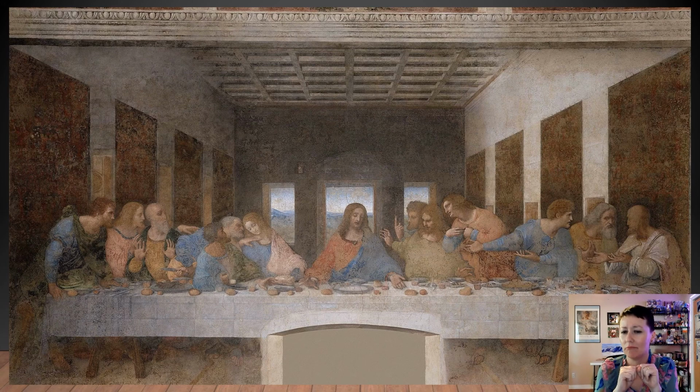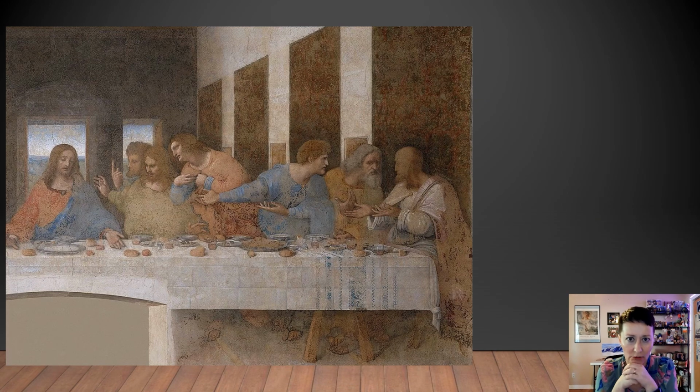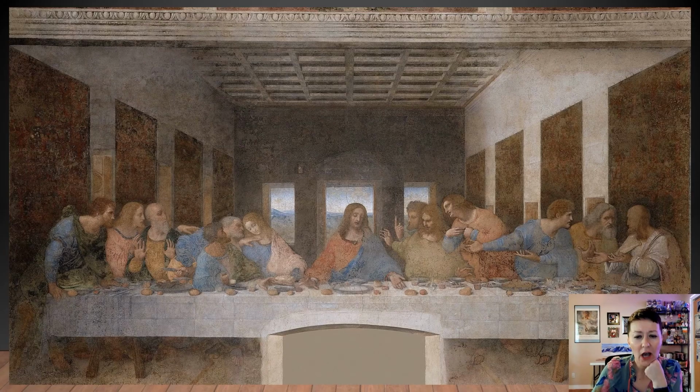Interesting. Yes. Okay, the next thing I want to point out to you that's fascinating to me, here's a detail of our painting, The Last Supper. We're looking at the right side of this painting. Do you notice on the corner of the tablecloth on the far right, there's a knot tied in the tablecloth? Why? We don't know. We don't know.